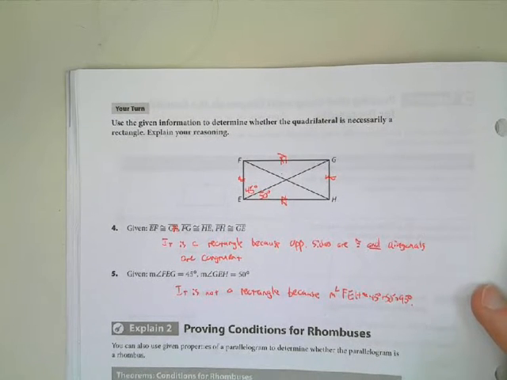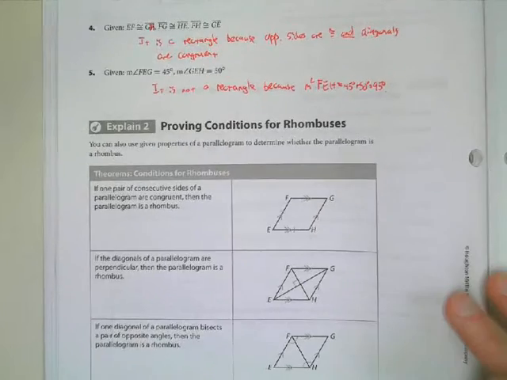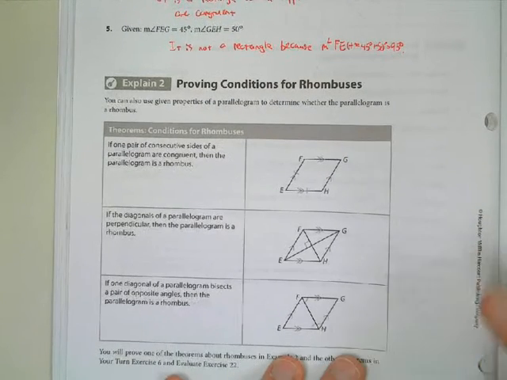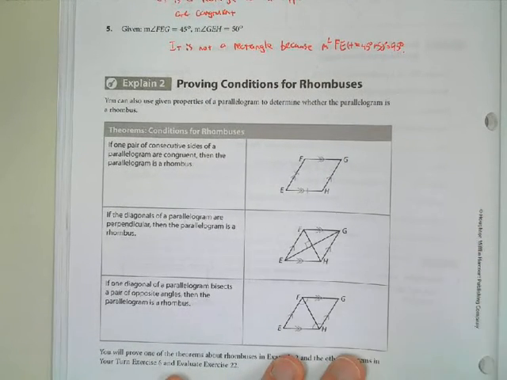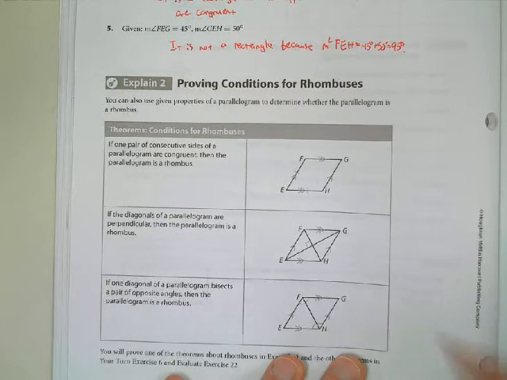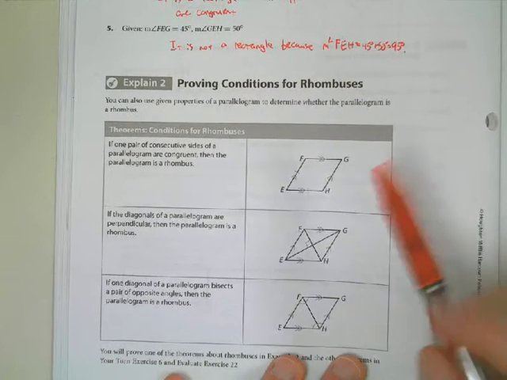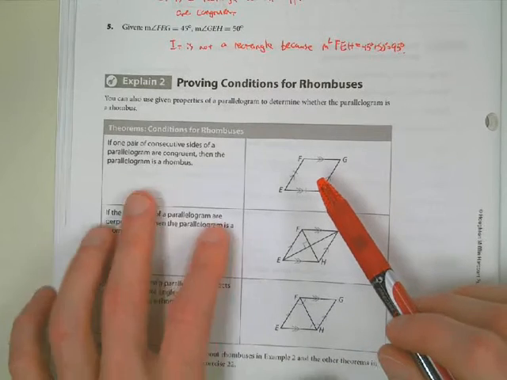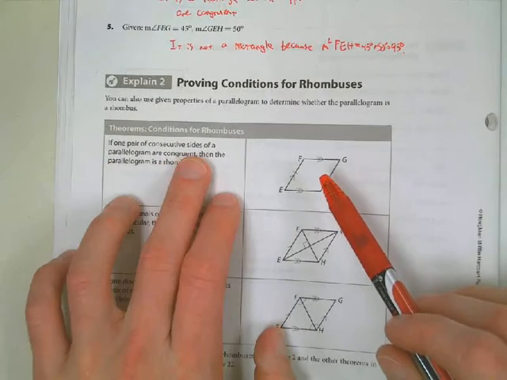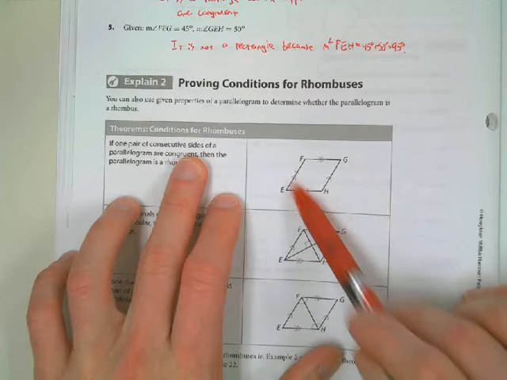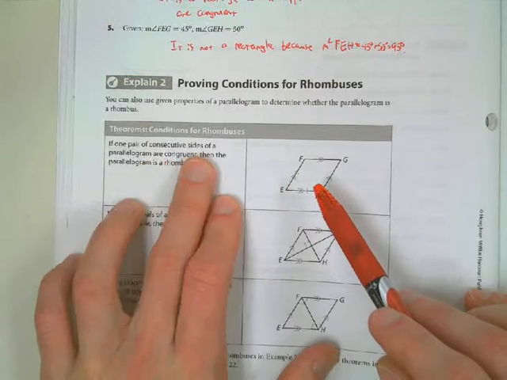The same is true for rhombuses. We want to first show that the quadrilateral is a parallelogram, and then use the properties of a rhombus to further specify it's a rhombus. So, for example, if one pair of consecutive sides, meaning the ones next to each other, of a parallelogram are congruent, then the parallelogram is a rhombus.